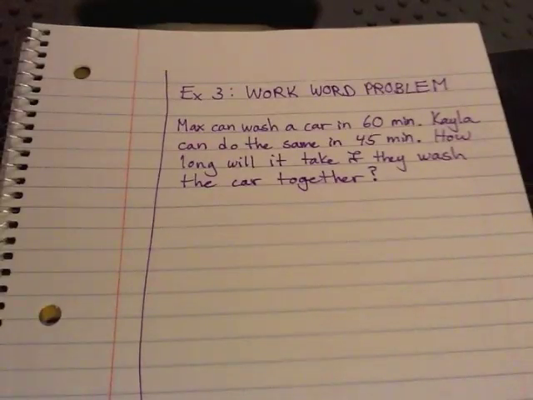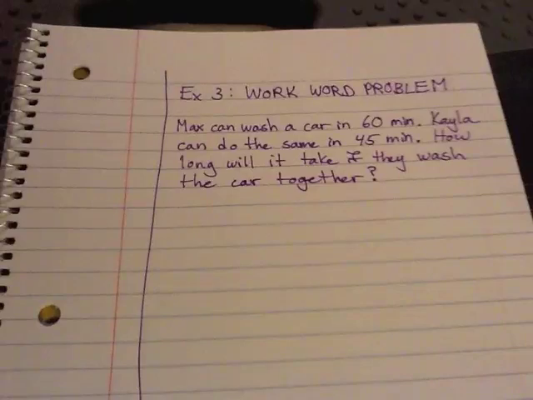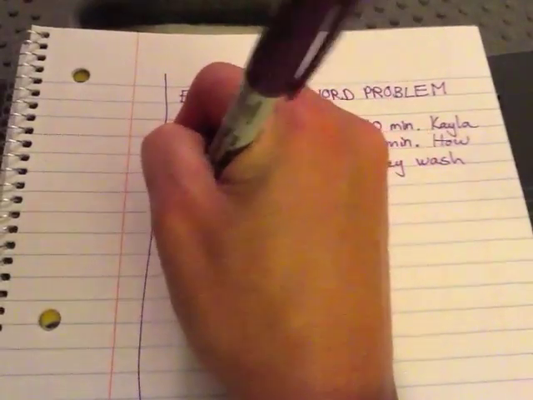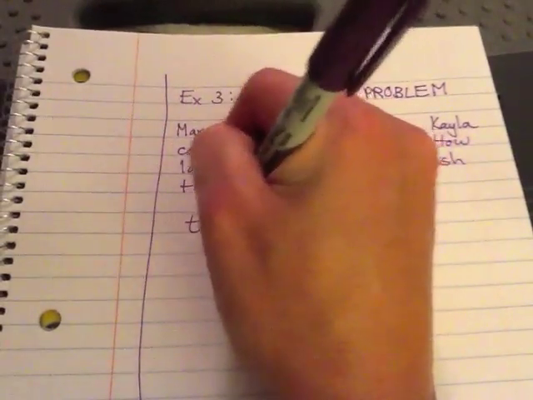So in this case, you can really come up with any variable you want. You can just use x because you're used to using x. You could use t for time, m for minutes if you're talking about minutes. Lots of different variables you can choose from. I'm going to use t for time. So I'm just going to put t equals time.